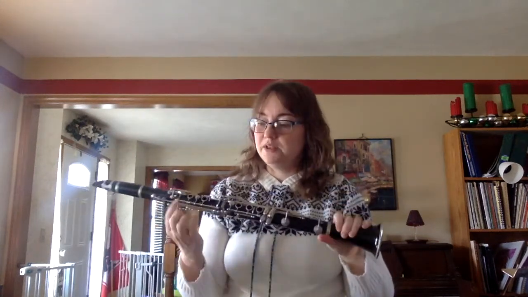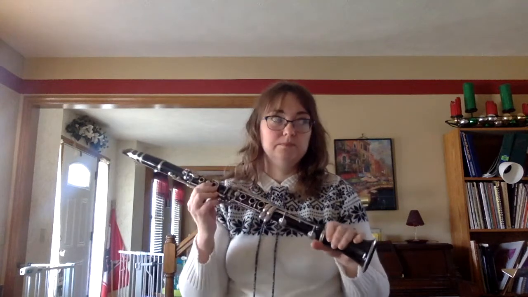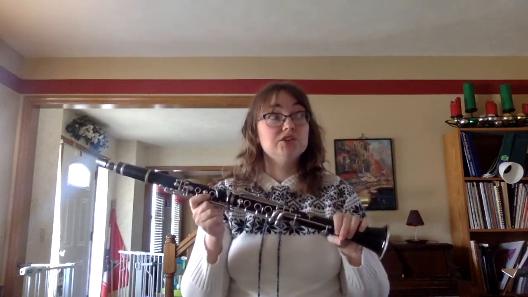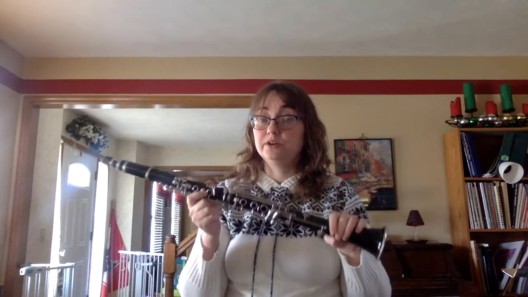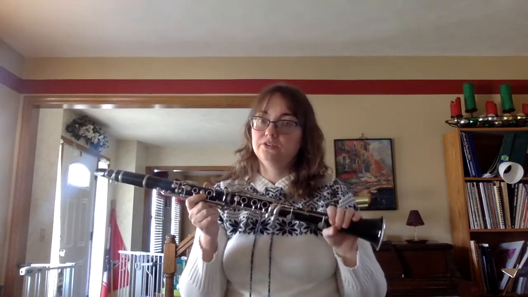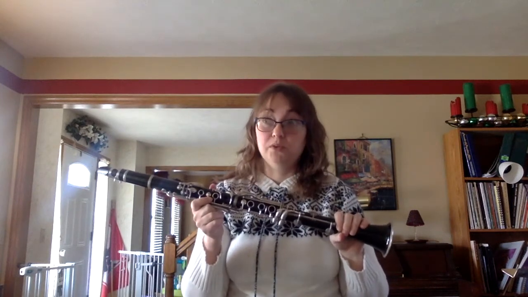All woodwind instruments have fingerings that you move. My fourth graders especially know this because they play the recorder. And when you play the recorder, you're also moving your fingers. So the recorder is part of that woodwind family.